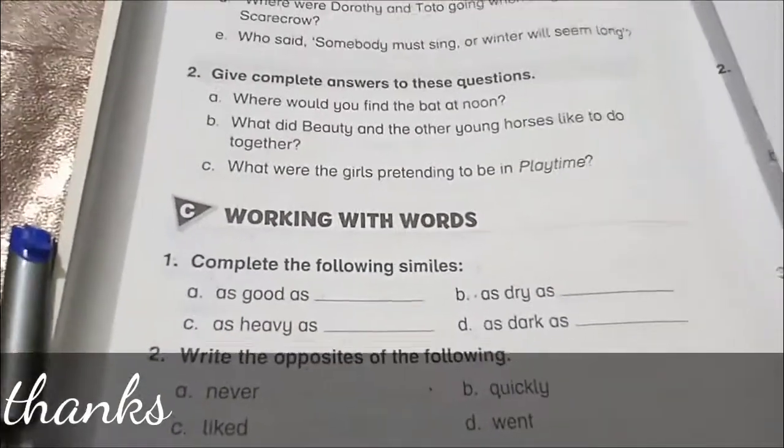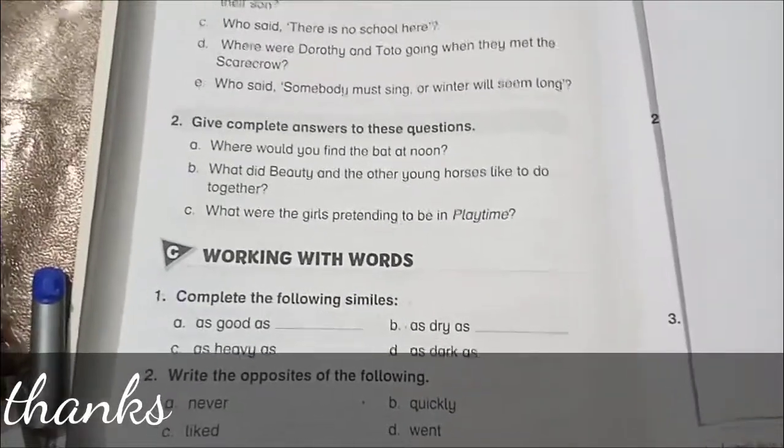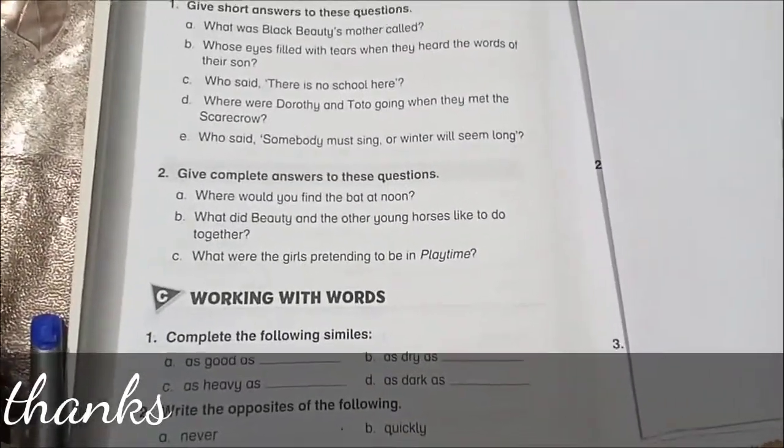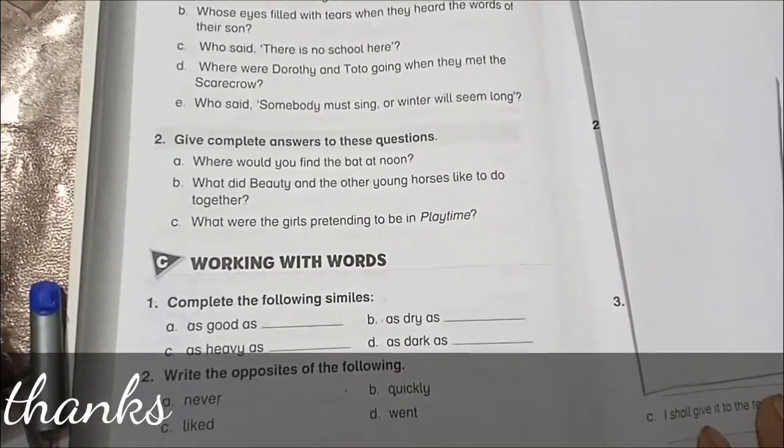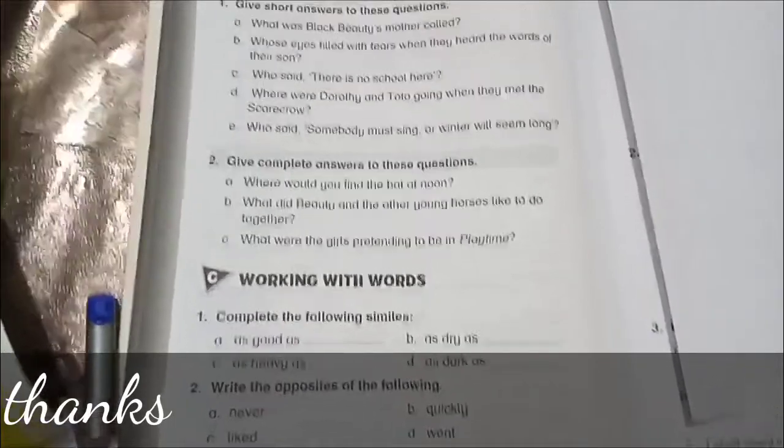I hope students, you have quite easily understood how you have to solve this test. All these are the questions and exercise work you have learnt earlier, and you can easily give the answers to these.